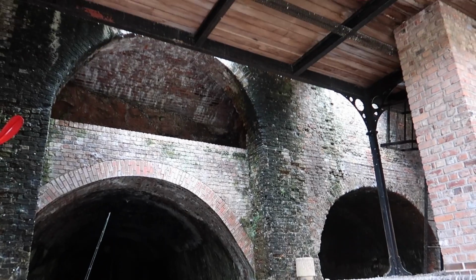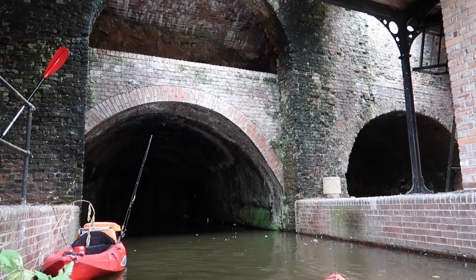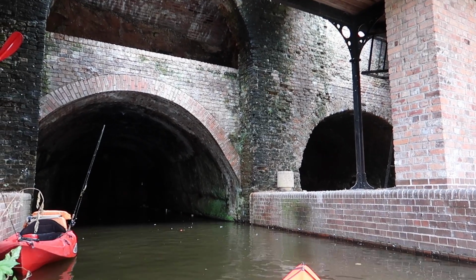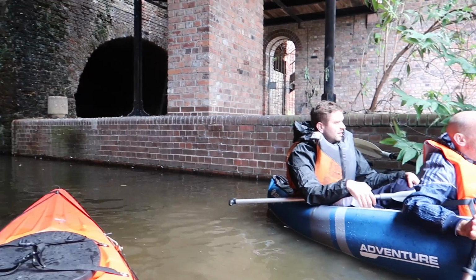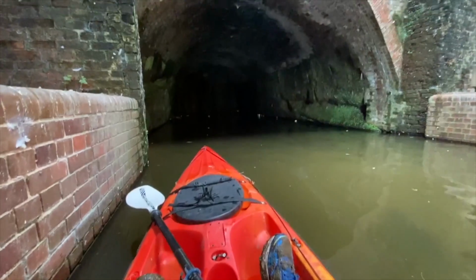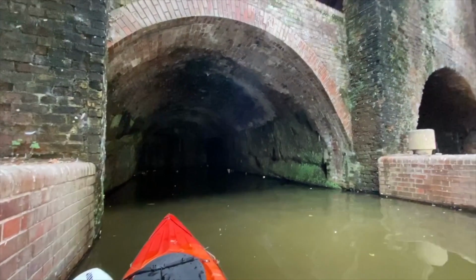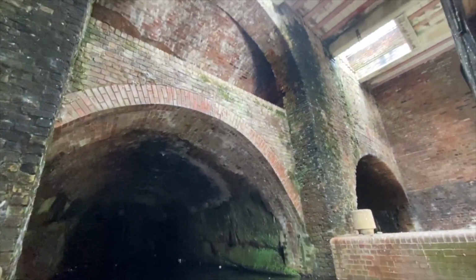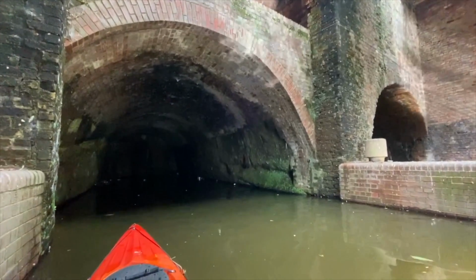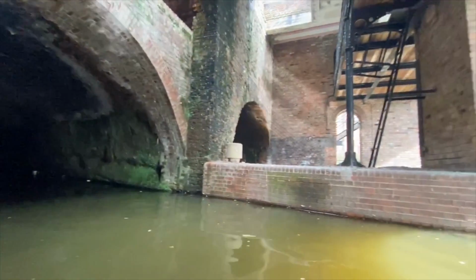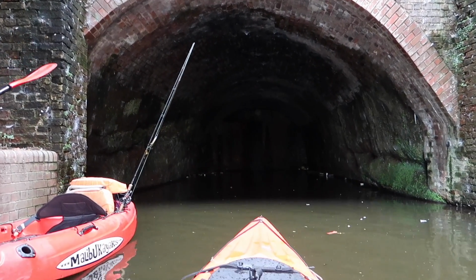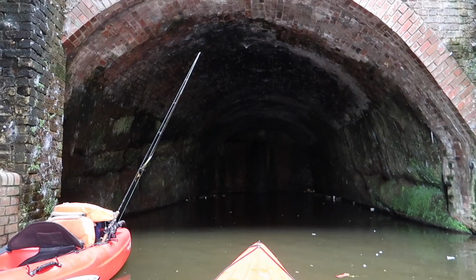Okay, so we're in. So this is, like I say, a mock-up, but it's quite interesting. And all the old machinery is still in here. You can feel the boat in the bottom of the thing. It's a bugger to navigate. And then behind there is the Rochdale Canal.